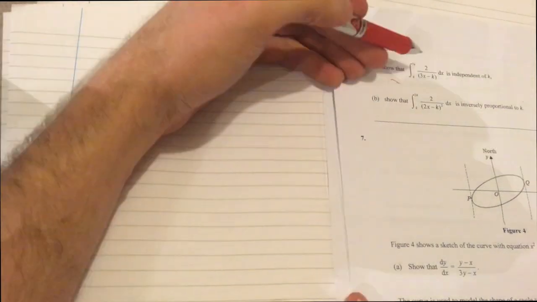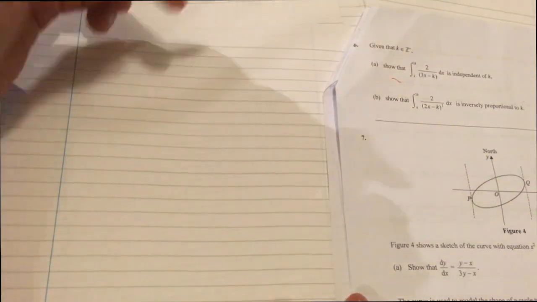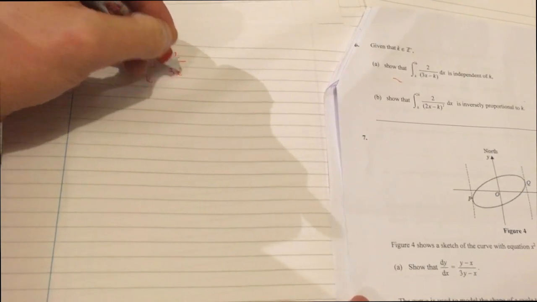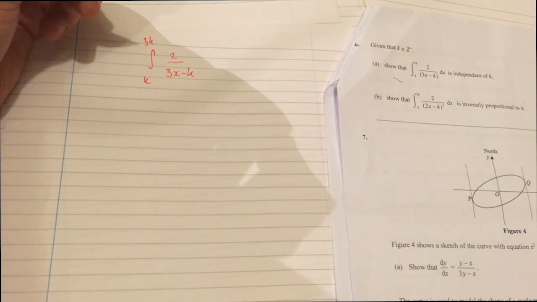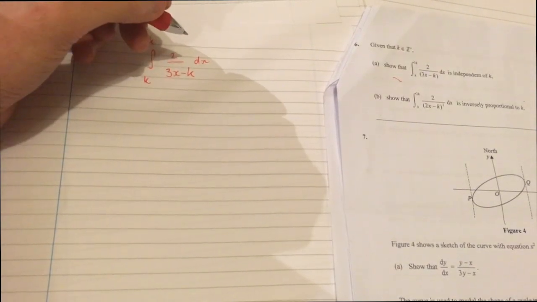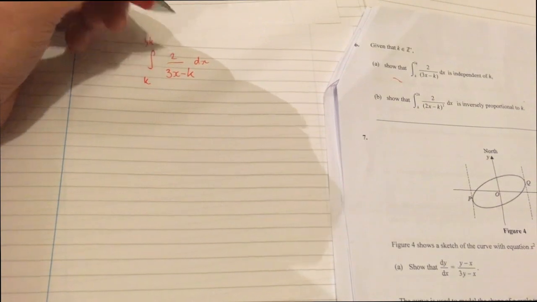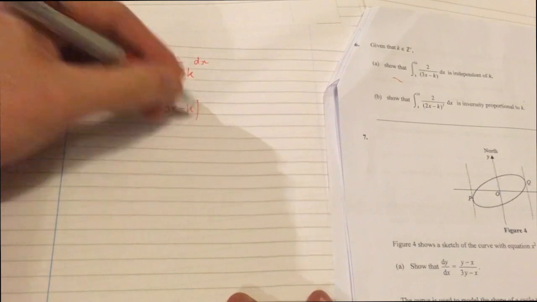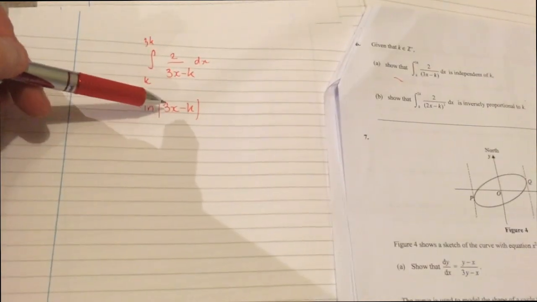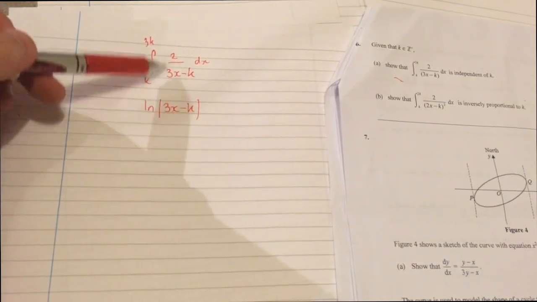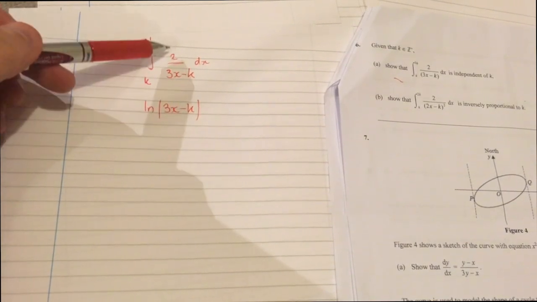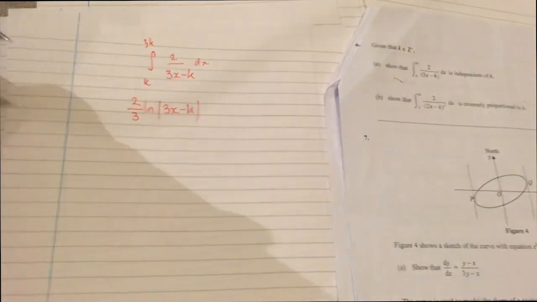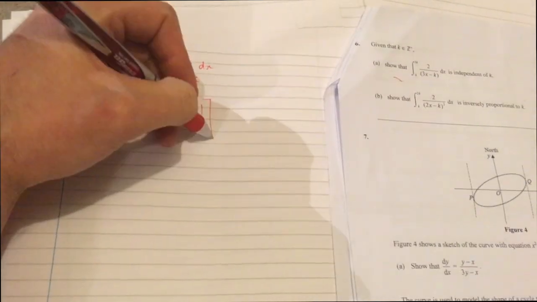So the first integral is a standard log kind of integral. So k to 3k, 2 over 3x minus k dx. If we integrate that, we're going to get log of 3x minus k. Think about differentiating this to check. If you differentiate this, you would get 3x minus k on the bottom, but you get 3 on the top. We've got a 2 on the top, so we need to divide by our 3 and times by 2. So there's the integral done.